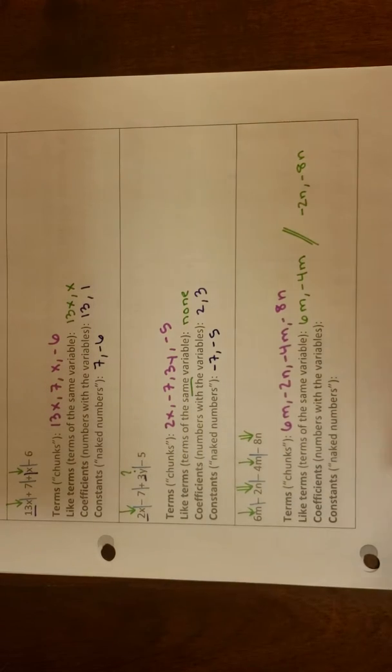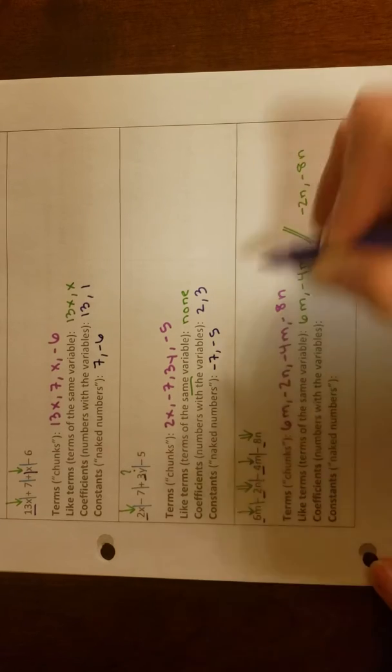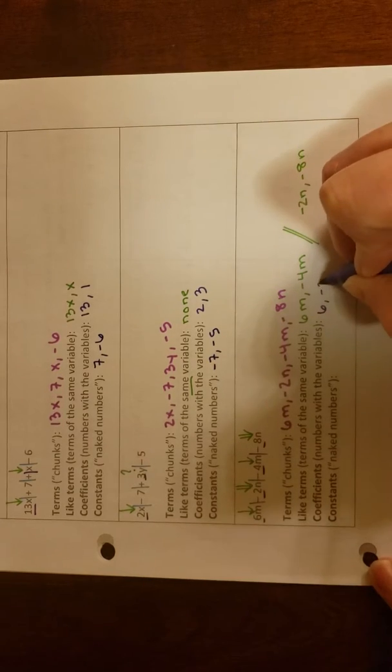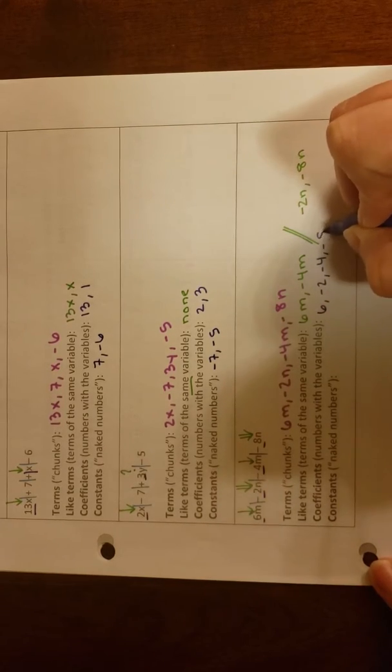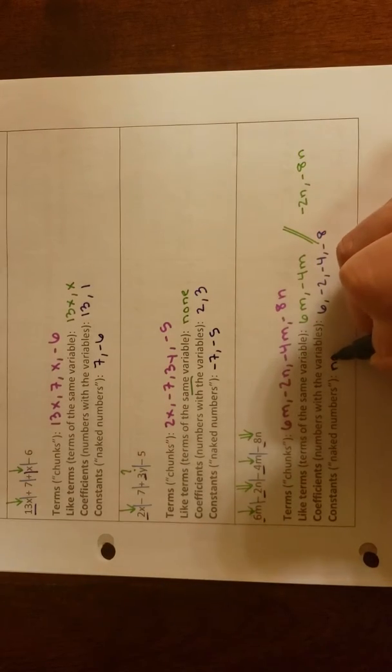Okay, now our coefficients. 6 and -2, -4, and -8. Good. And then our constants. Uh-oh. I don't see any constants. Well, don't leave it blank, and don't write 0. Write the word none.